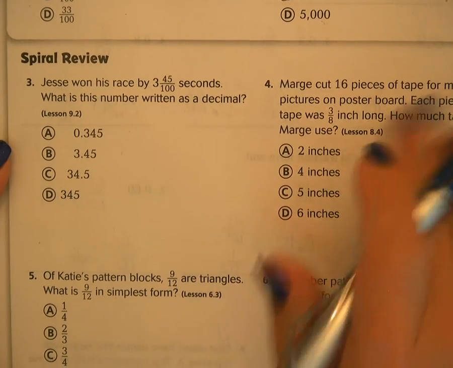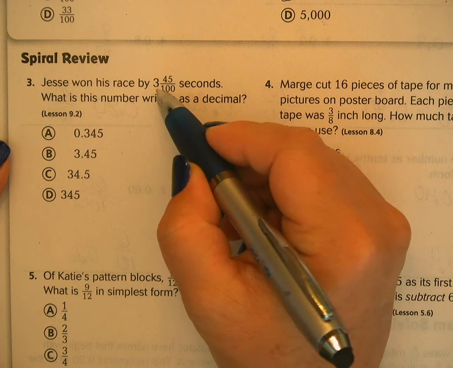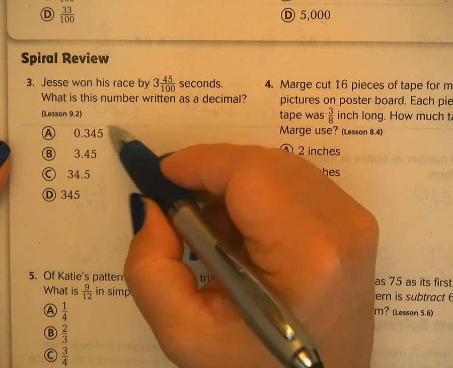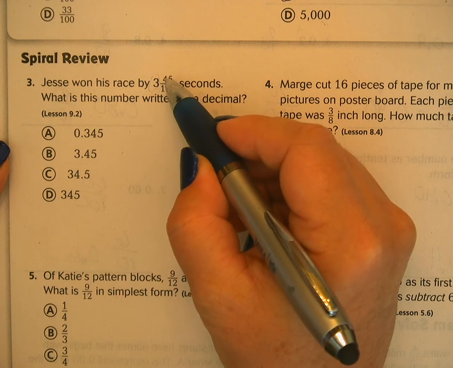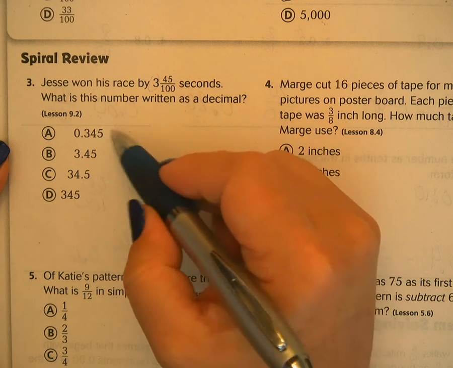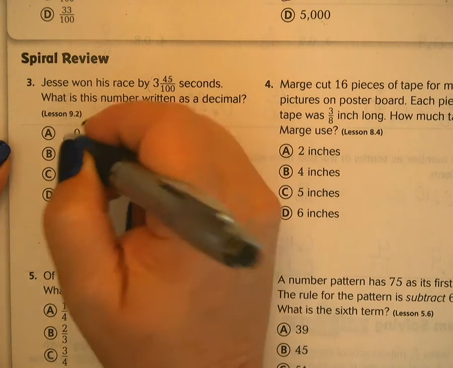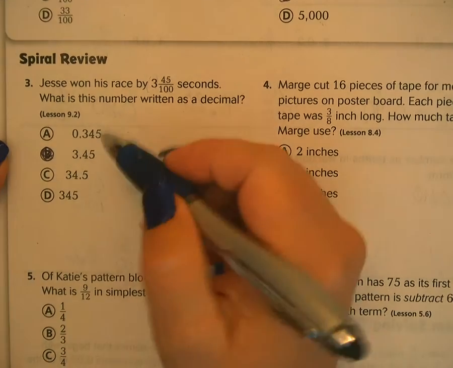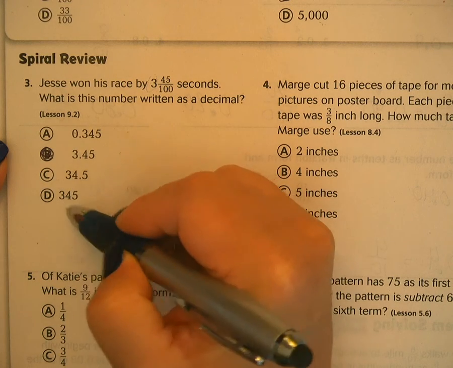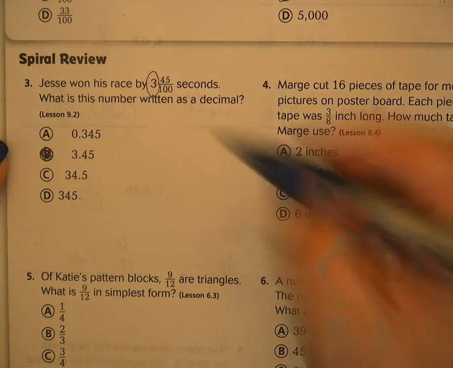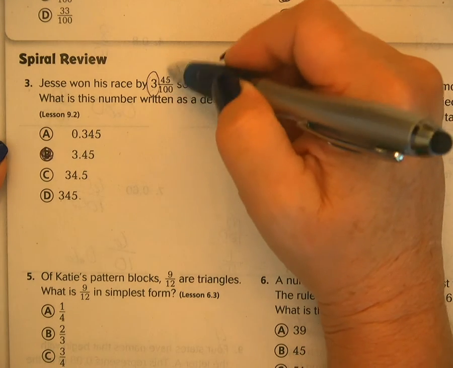Jesse won his race by 3 and 45 hundredths. So this is your whole. You need to have a whole. Make sure you have a whole and make sure it is a 3. And 45 hundredths. Second, what is the number written in decimal form? 3 and 45 hundredths. So this has no wholes. This has 34 wholes, and this has 345 wholes. There is only 3 wholes there. You can see that. This is telling you the part.